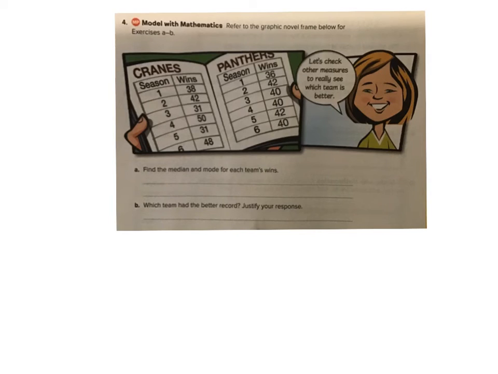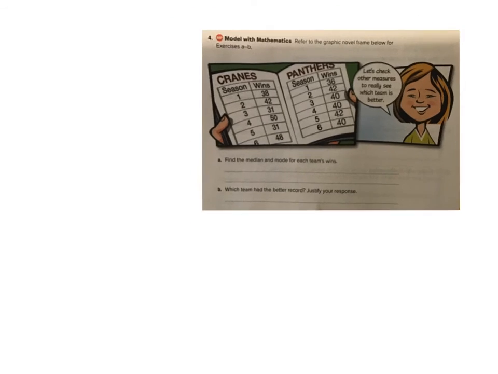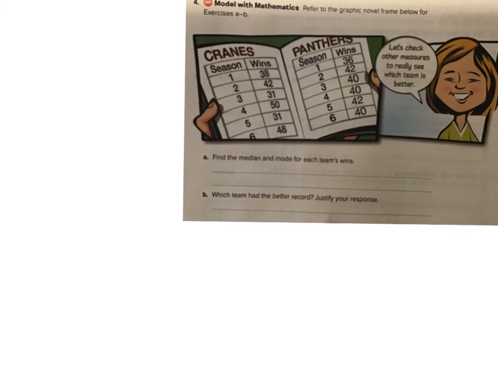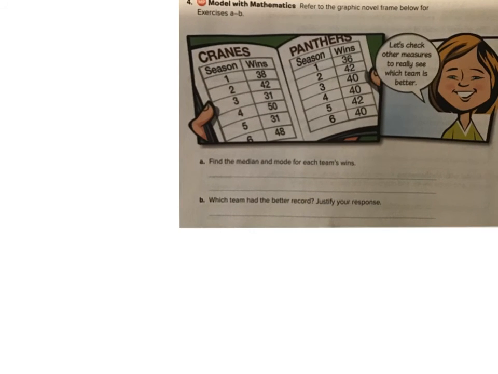All right, we're back to the cranes and the panthers. We dealt with this in the mean, but now we're doing median and mode. Go ahead and pause this, give it a try, and then come back and see how you did. Okay, let's go with the cranes first. I want to get the median.